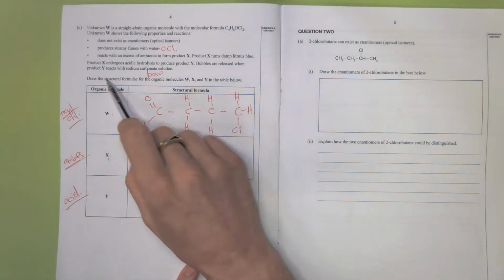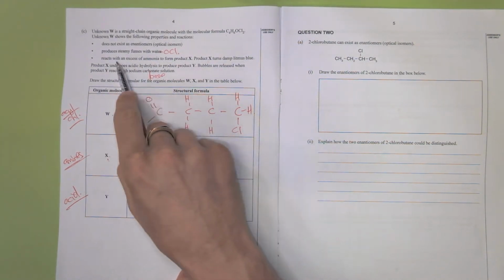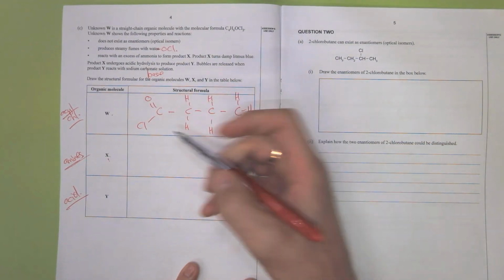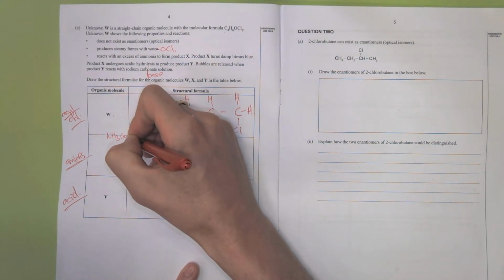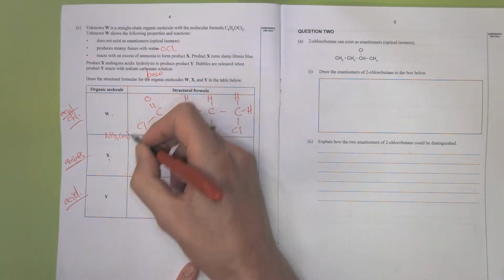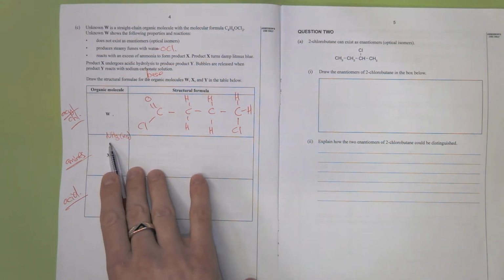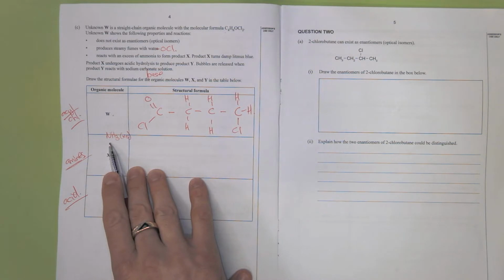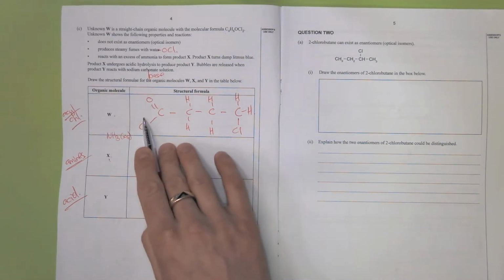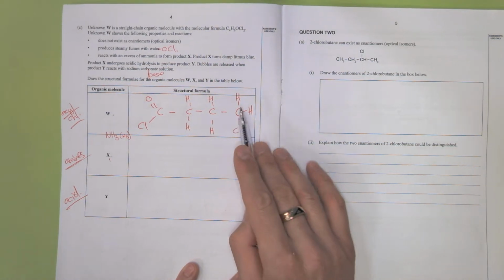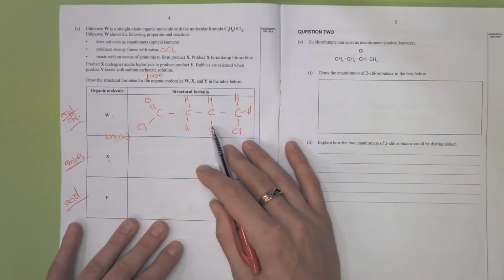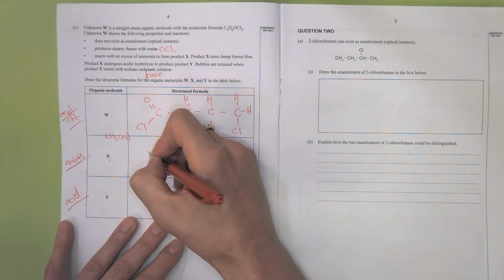X, the product that reacts with excess ammonia. So when we add excess NH3, we get this thing. Okay, so NH3 is going to react with a couple of things here. One, it's going to react with this chlorine, and 2, it's going to react with this chlorine. So a couple of substitution reactions here. So let's draw that out.